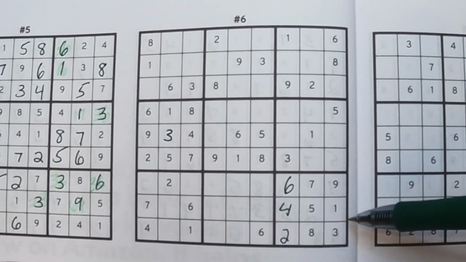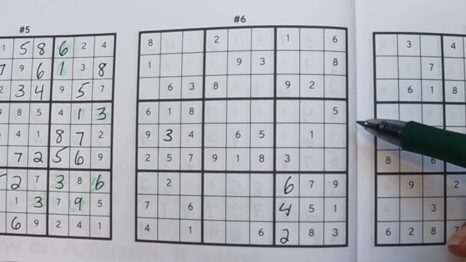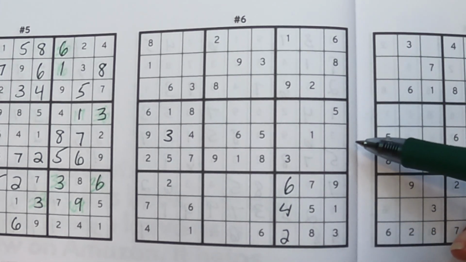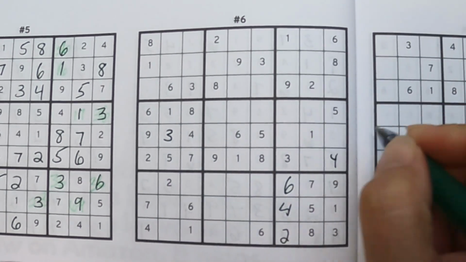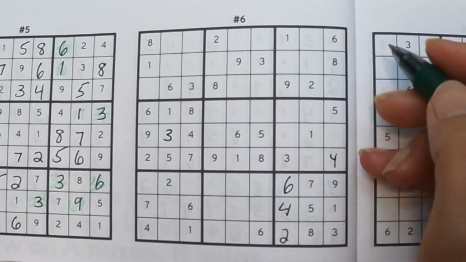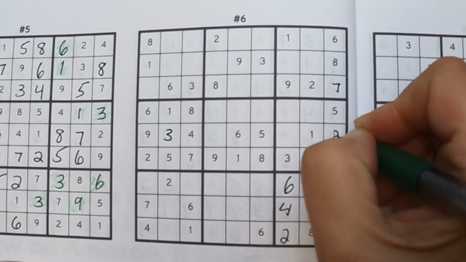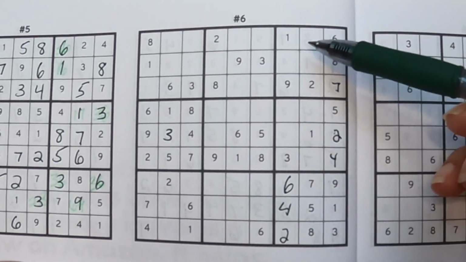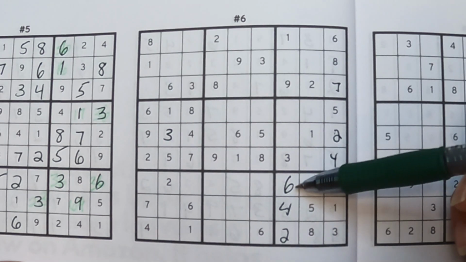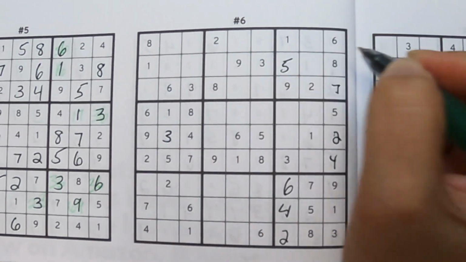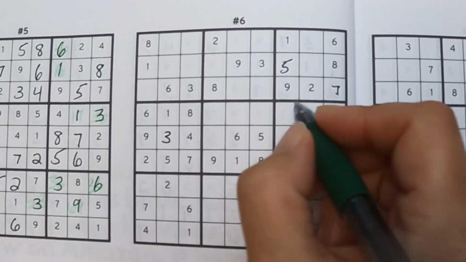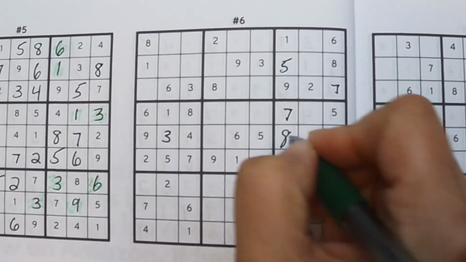For this column, we're missing 2, 4, and 7. We've got a 2 and 7 here, so that makes this our 4. 2 here, so 7, 2. For this column, we're missing 5, 7, and 8. We've got 7 and 8 here, so this is our 5. 8 here, so 7, 8.